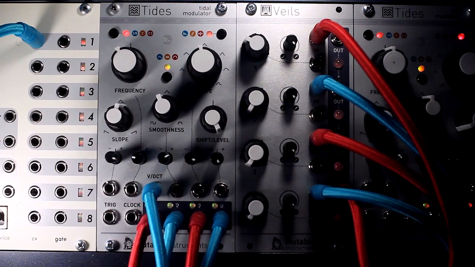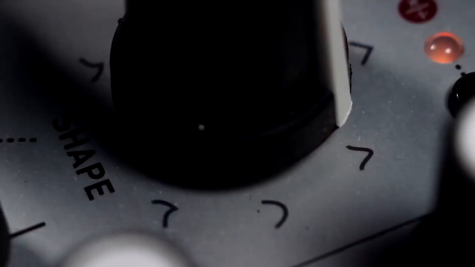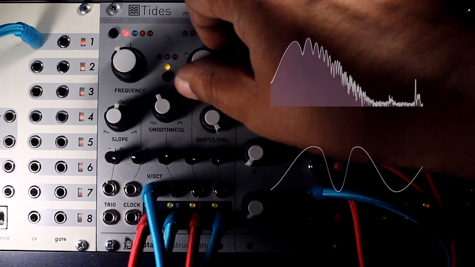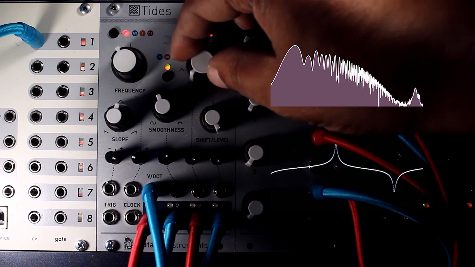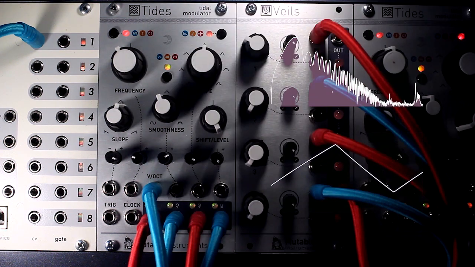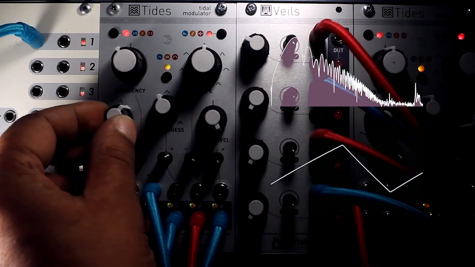Let's start with the general controls that will allow you to shape your sound by manipulating the waveform. First off, to the upper right, the shape knob transforms the overall shape of your waveform. Then, onto the slope knob. The slope knob helps you define the symmetry of your waveform.